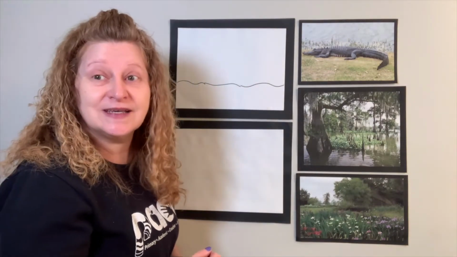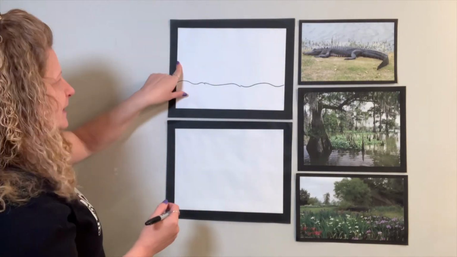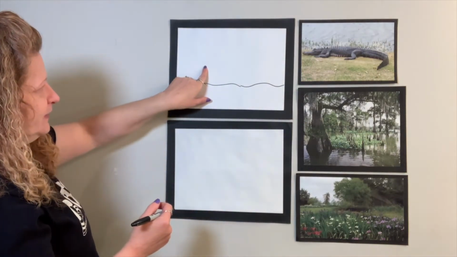So I'm going to start off first by drawing his eyes. We're going to start about right here. So on the left side of your paper, you're going to kind of pull your finger to the middle.